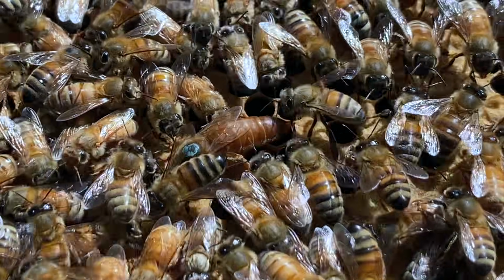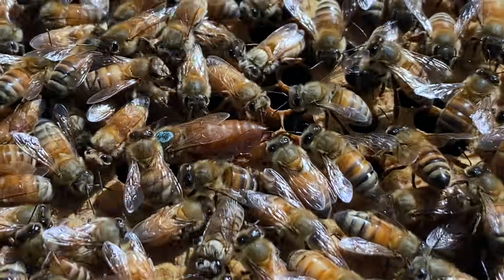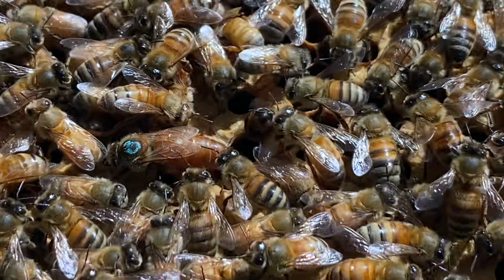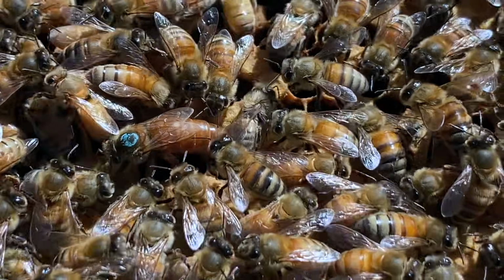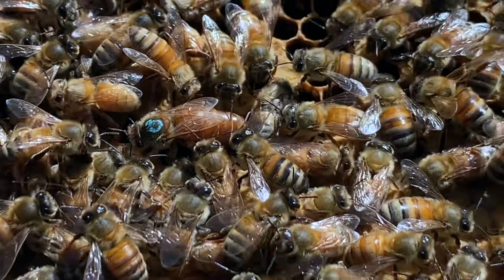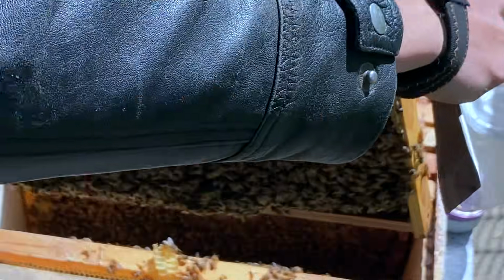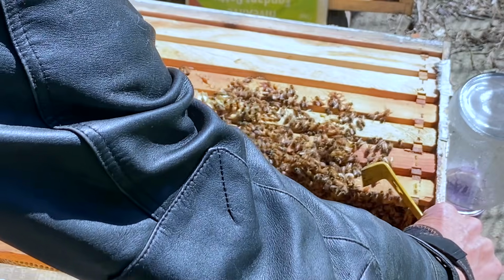And again, I don't necessarily always look for her. I just look for evidence of her, which we already found out by finding that there's eggs. Eggs will tell you you have a laying queen present. The quality of the pattern will tell you the quality of that queen. All right, so that's one frame of brood.